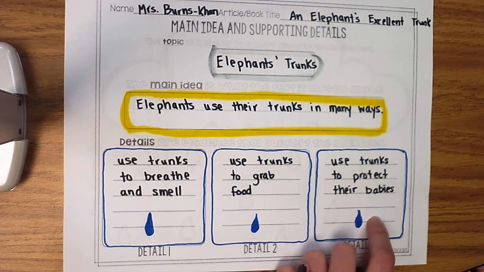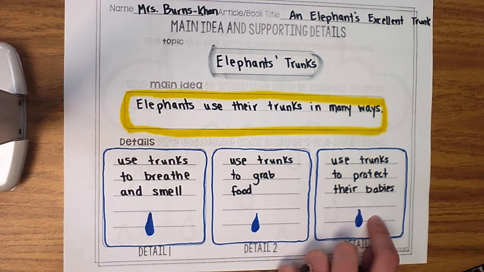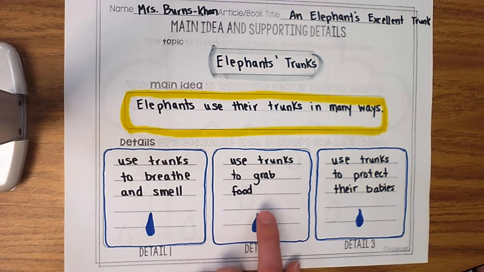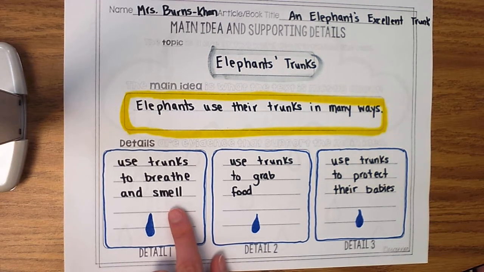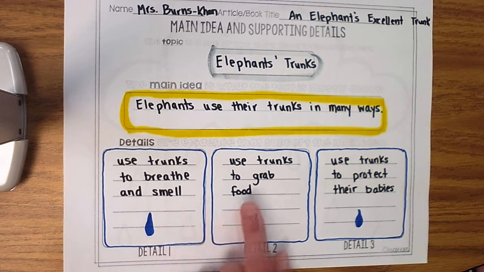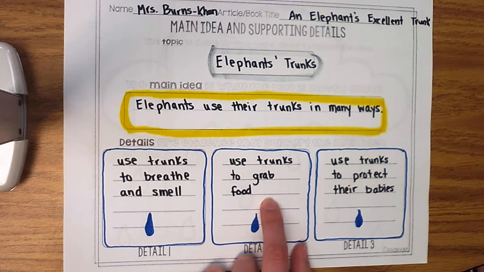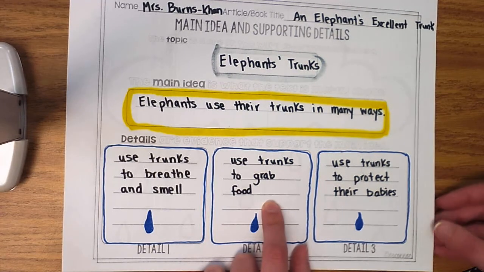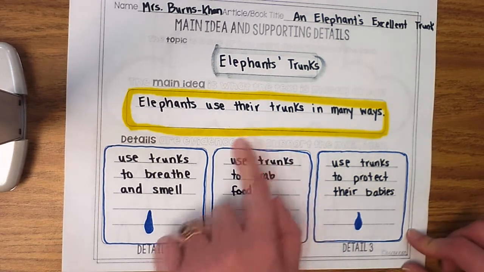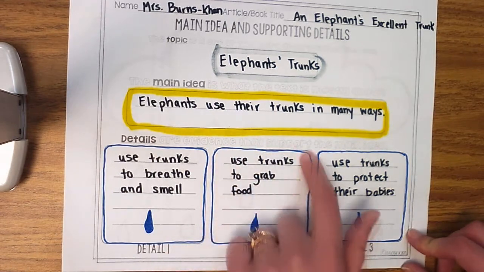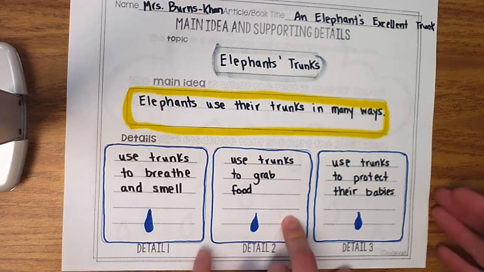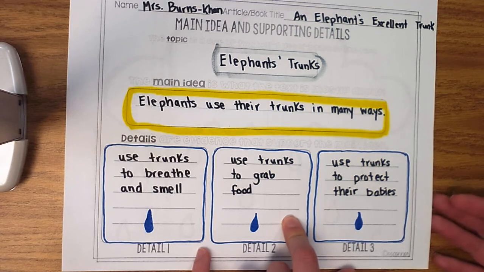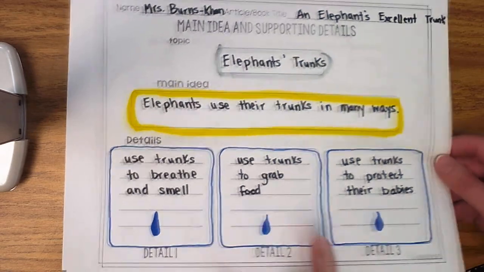So I want to pick a fact or 2 to include in my paragraph. And I think I want to tell my reader that elephants use their trunks to breathe and smell, and they use their trunks to grab food. So I'm going to include that in my teaching picture. I think I'm going to draw a teaching picture that shows an elephant using their trunk to grab food. And I remember from the text that they like to grab leaves as well as fruits, like apples.